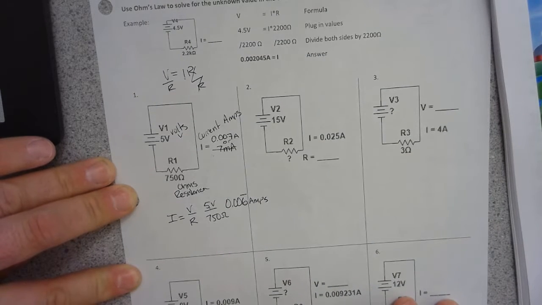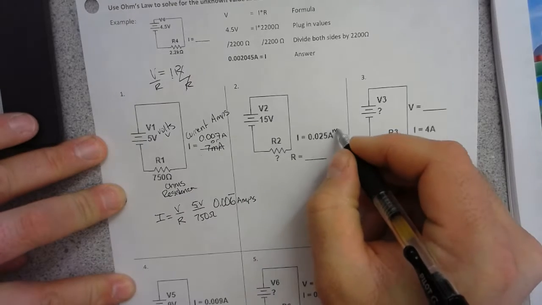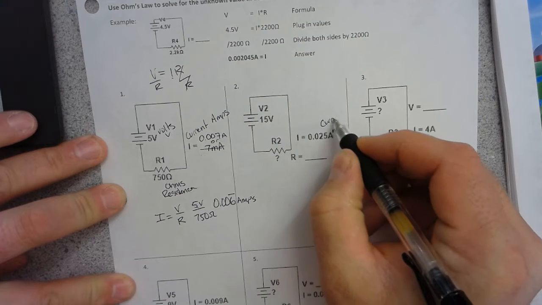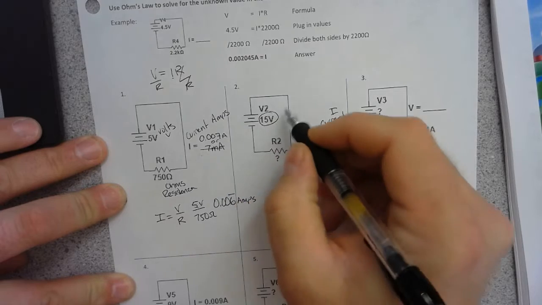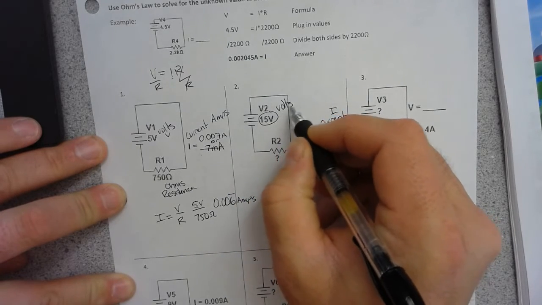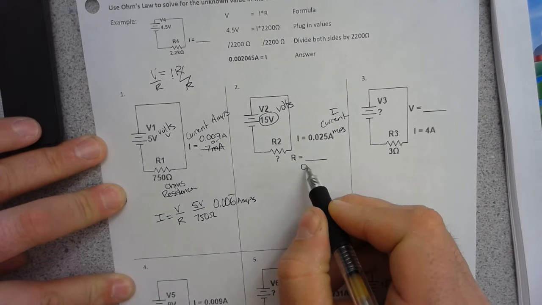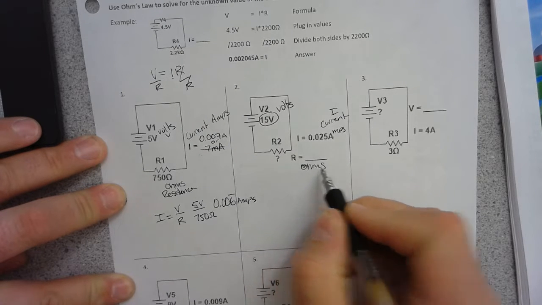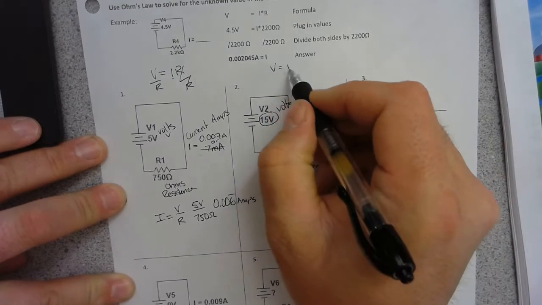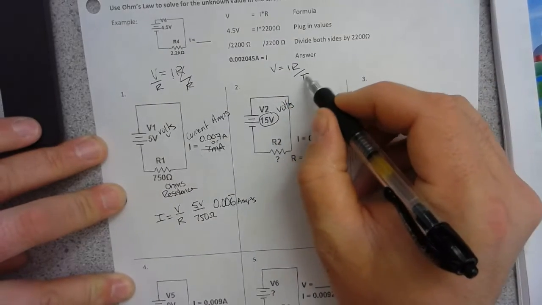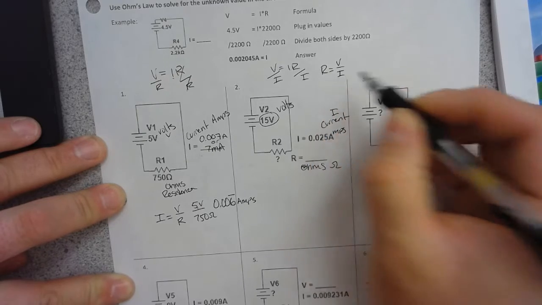Okay? Number 2 says, solve for the resistance. They gave me A for amps, and that is my current, which I use the letter I for. Over here I have 15, which is my volts, or my voltage. And R, they're asking me to solve for the omega, the ohms, right? Omega. So V equals IR. Solving for R, I divide both sides by I.